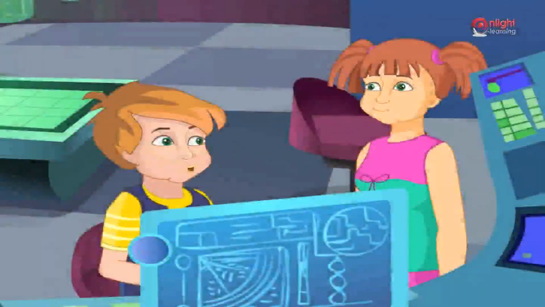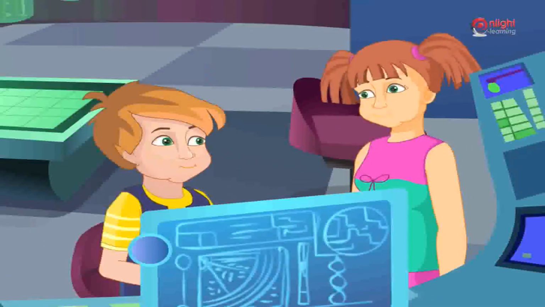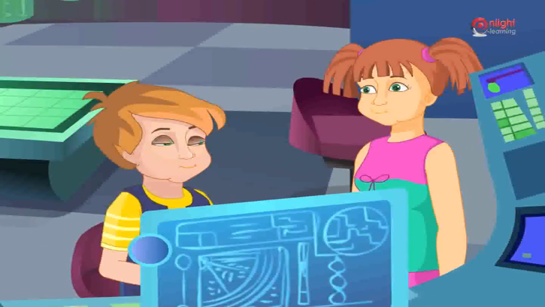Hey Akshita, did you hear? Our spacecraft has got a new robot. Yes, I also heard that it performs all the functions quickly and effectively. Here is the data of the test run performed by the robot.